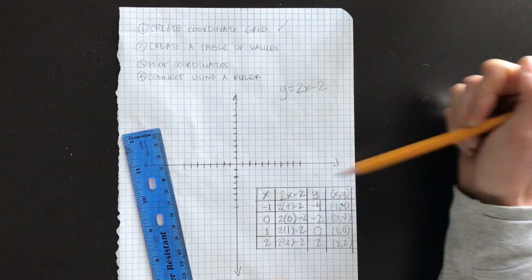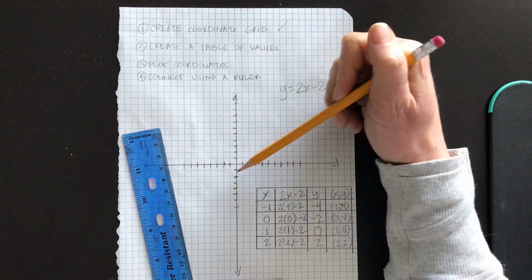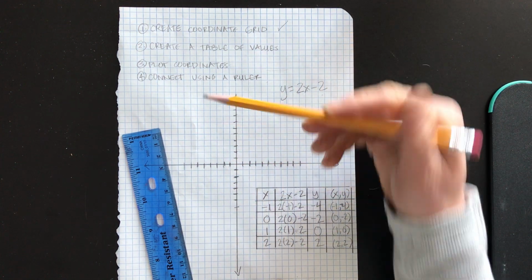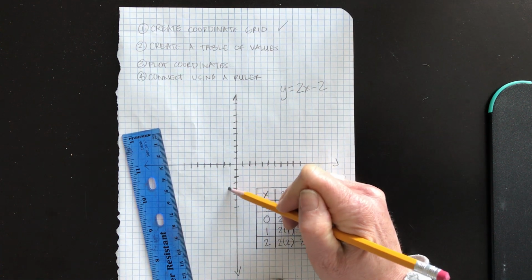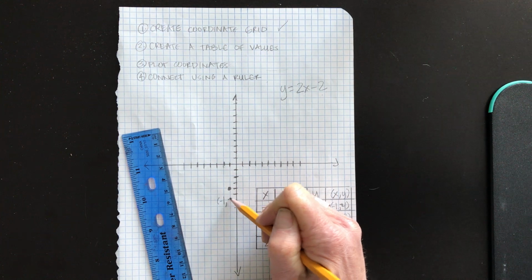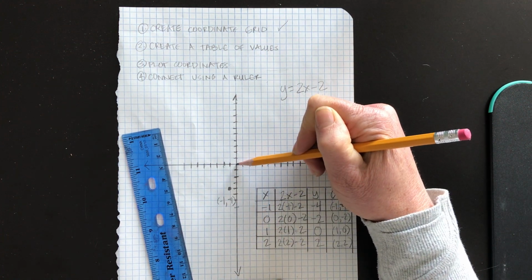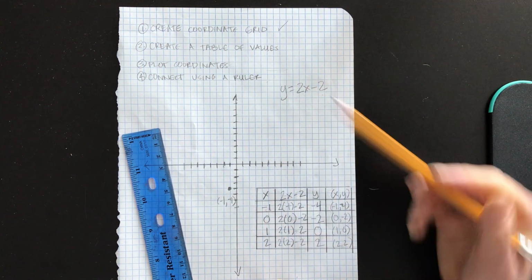So again, that's why that table is good, it helps you figure out, is my graph reasonable? So negative 1 in my x and negative 4 in my y means that first point's going to be right there. Maybe I'll label that negative 1, negative 4. This one's going to be at 0, so I'm not going to move in my x, but then I'm going to come down 2.